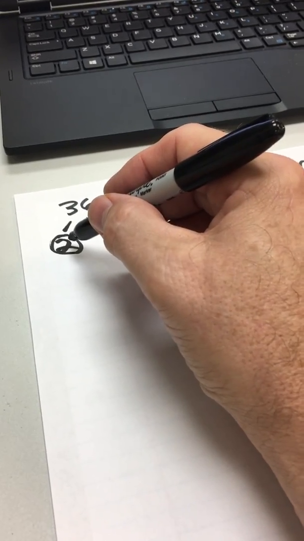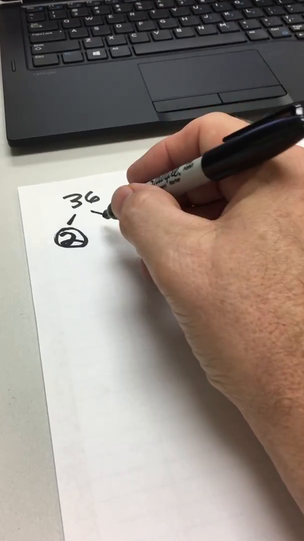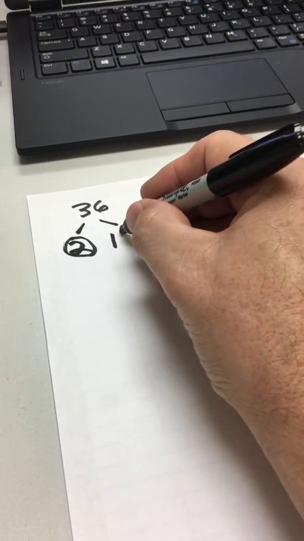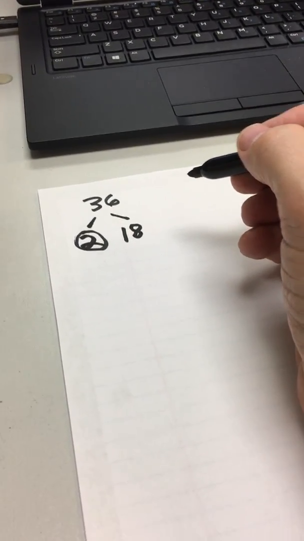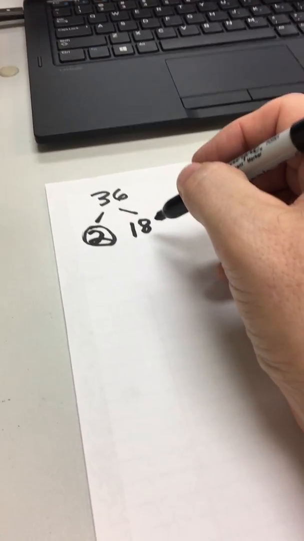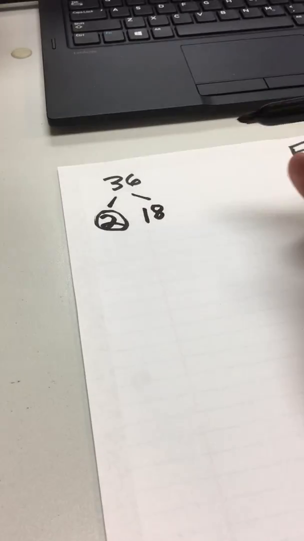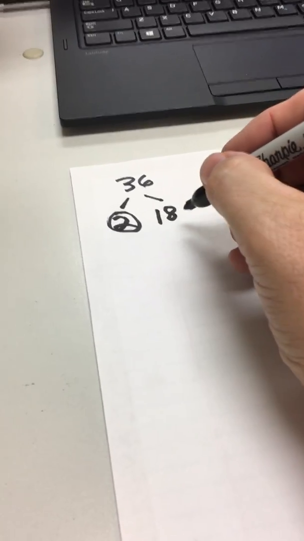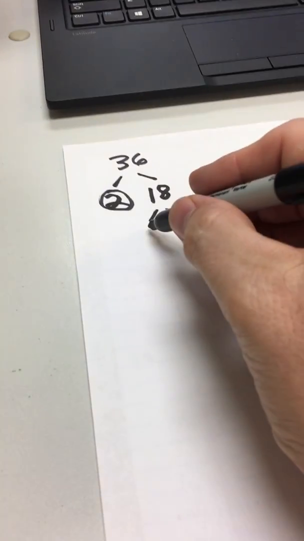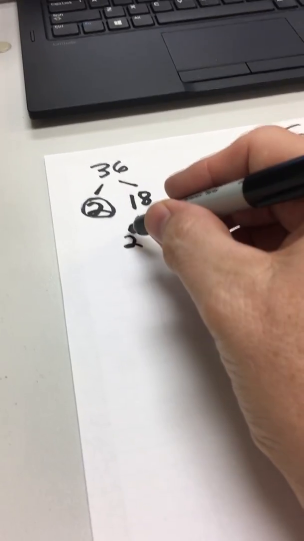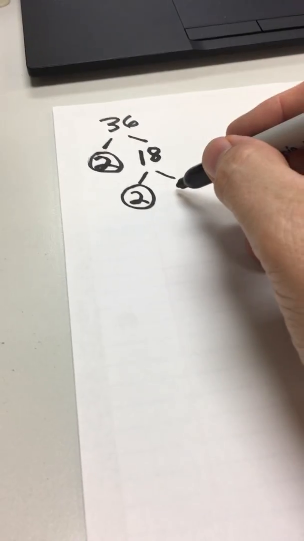What other factor, in other words, what other number times 2 is going to equal 36? Well, 18 is the number. So 18. Is 18 a prime number? Well, no, because it's an even number. It can't be prime. So the only prime number that's even is the number 2, and that's right over there. But 18 is even, so we know that we can factor it out. And since it's even, we know that we can divide it by 2, which is again another prime number. 2 times what number equals 18? Well, that would be 9.